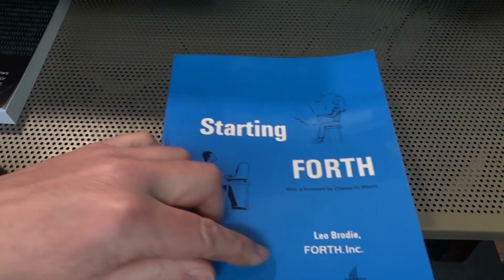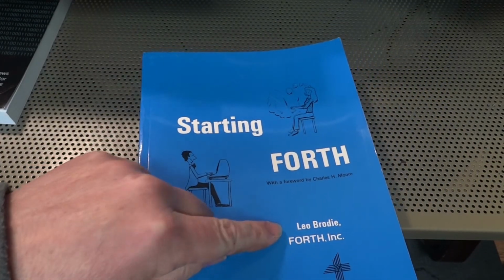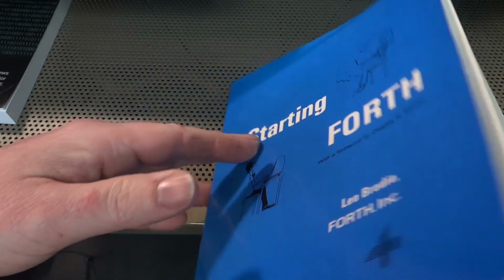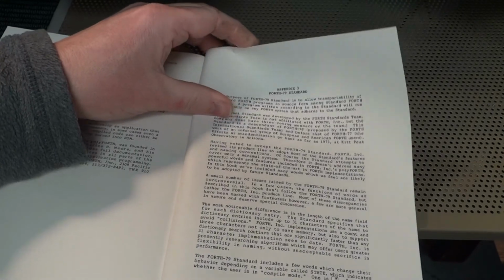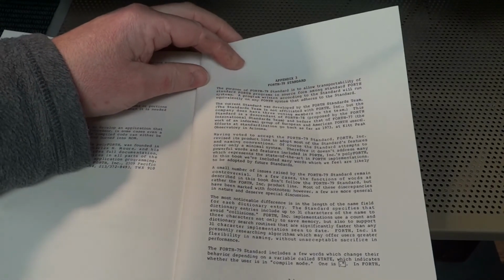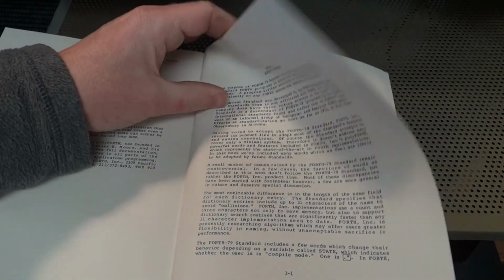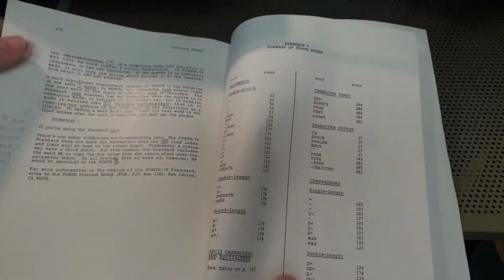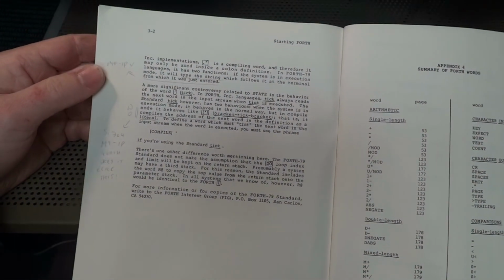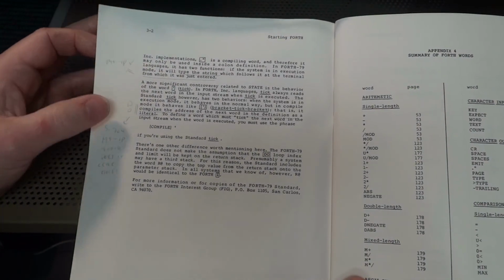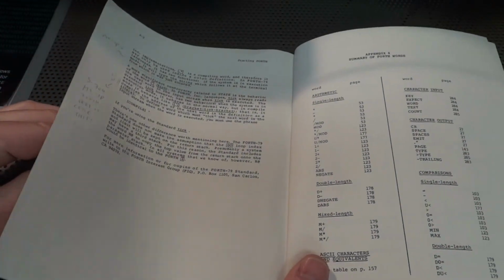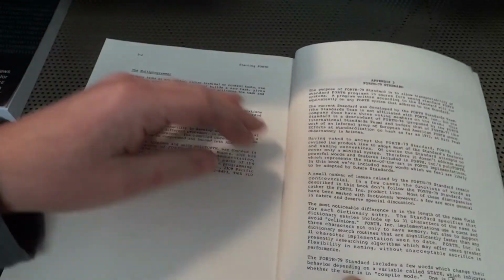I think this was the product of this company, Forth Inc., of which the author Leo Brodie was the president or CEO or founder, or all of it. In the appendix it discusses the differences to the Forth-79 standard. Some apply to TIC, for example, but others apply to CFA and vector execution and what we just discussed.